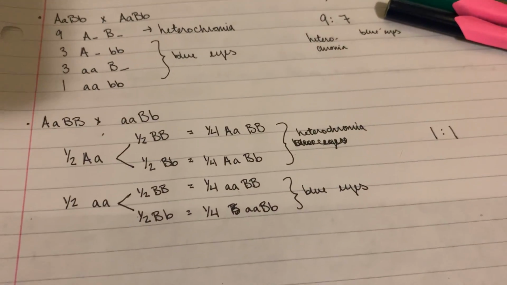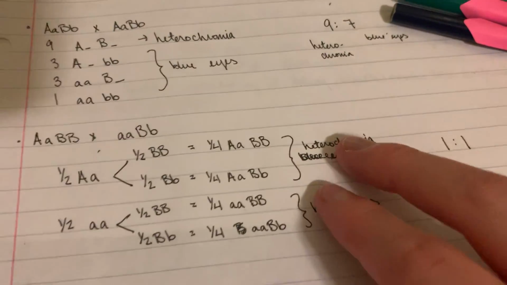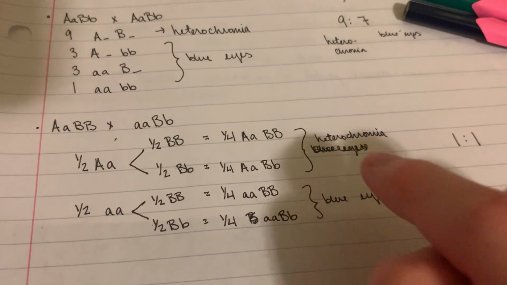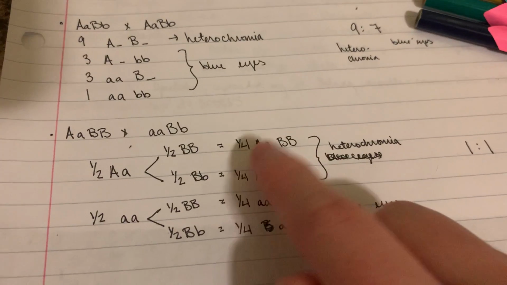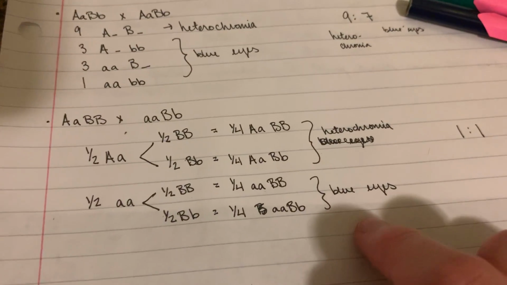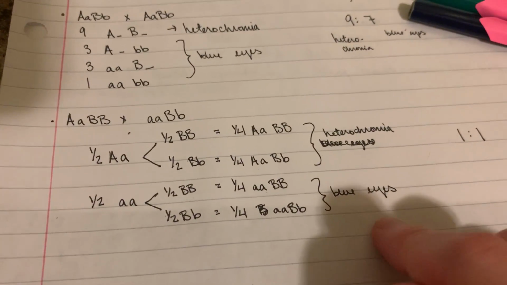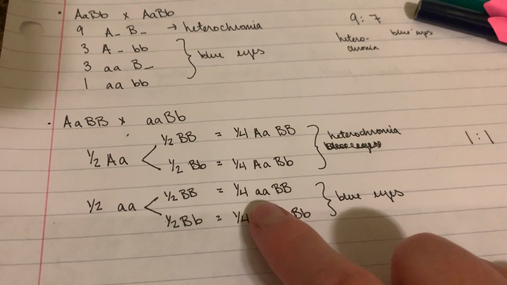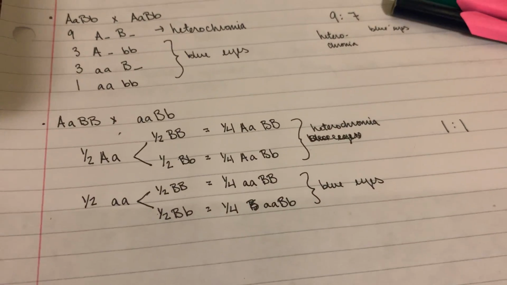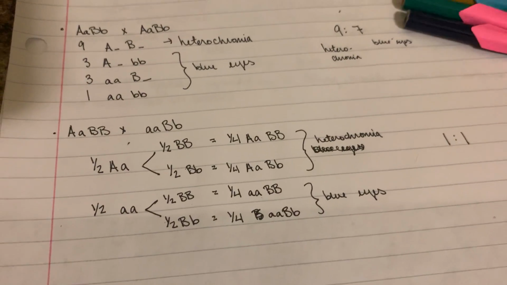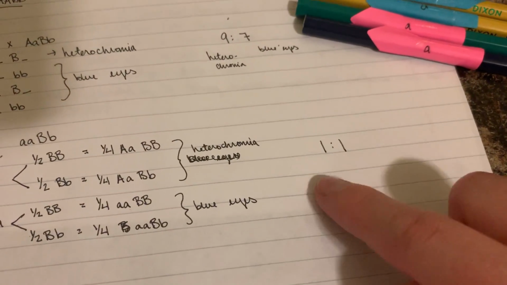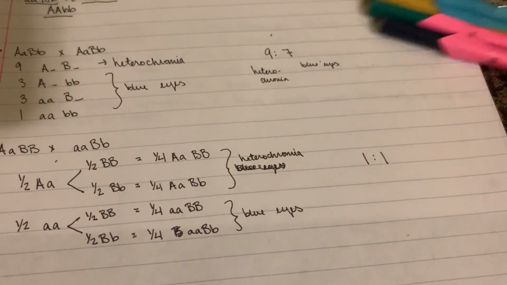As far as phenotypes go, 2 out of the 4 will be heterochromatic because they have a dominant allele at both loci. And 2 of the 4 will have blue eyes because they have a homozygous recessive genotype at the A locus. So this would result in a 1-to-1 phenotypic ratio.